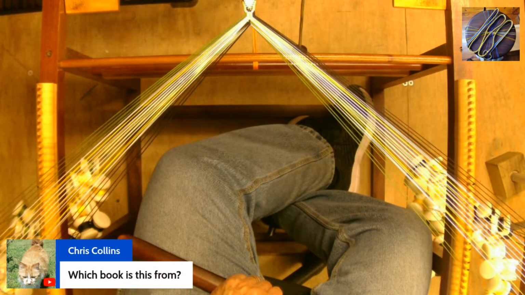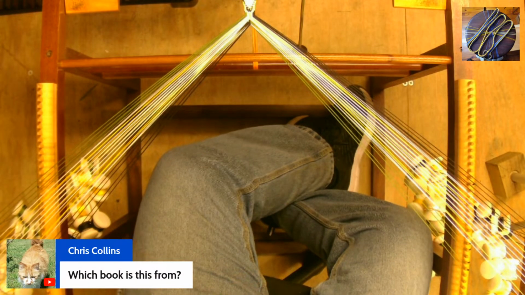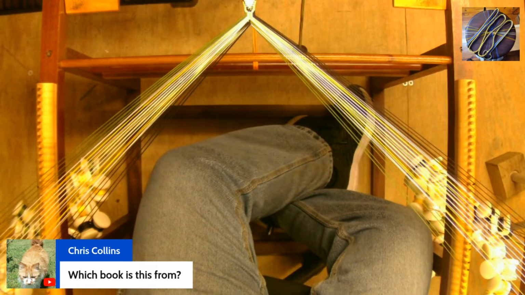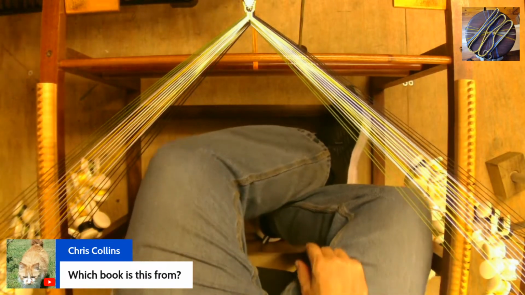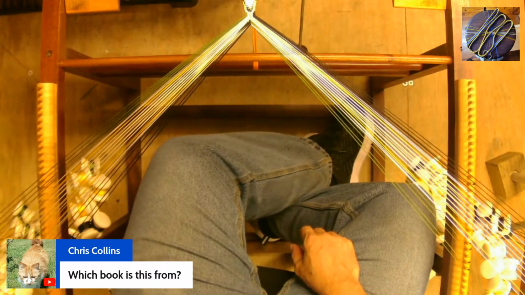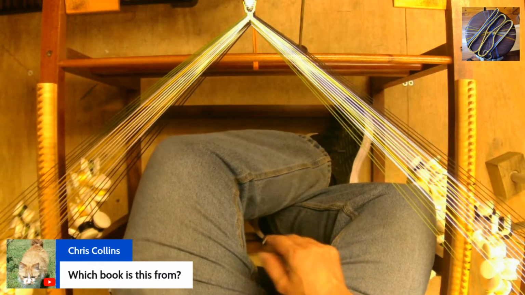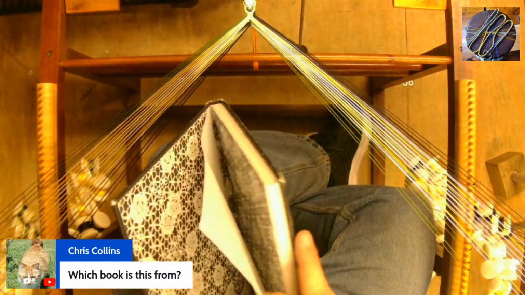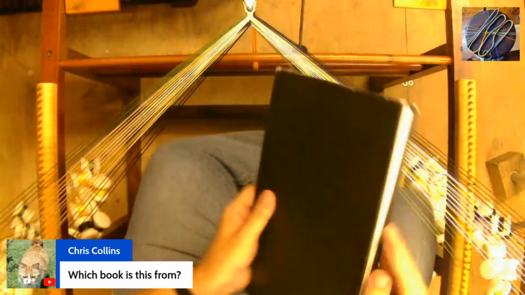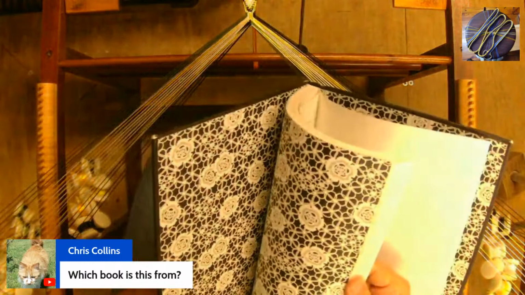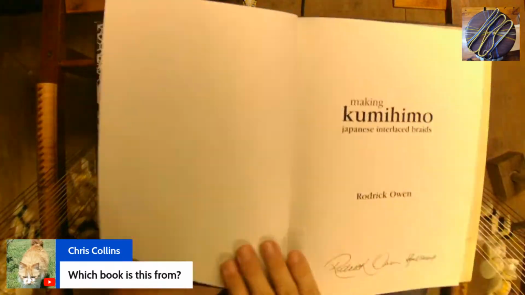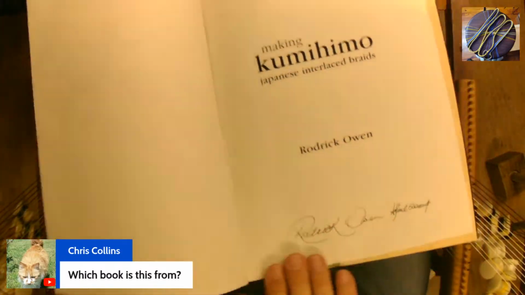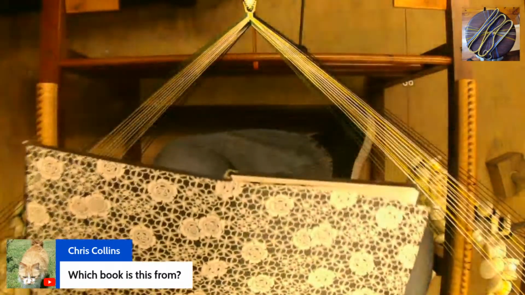And Chris Collins, which book is this from? It's actually from several books. You can get it in the Makiko Tada books. And let's move this over here real quick. You can also get it in Rodrick Owen's Making Kumihimo, his Taka-Dai book, which I believe you can get from Braidershand. Making Kumihimo: Japanese Interlaced Braids. I did get it signed.